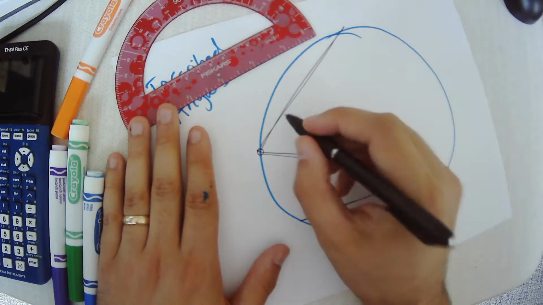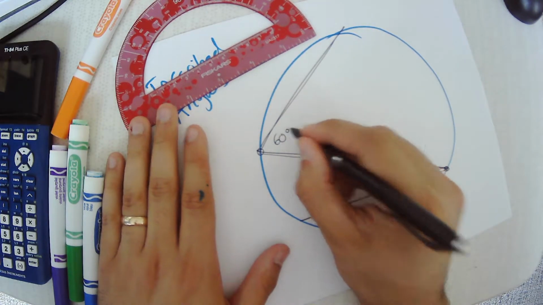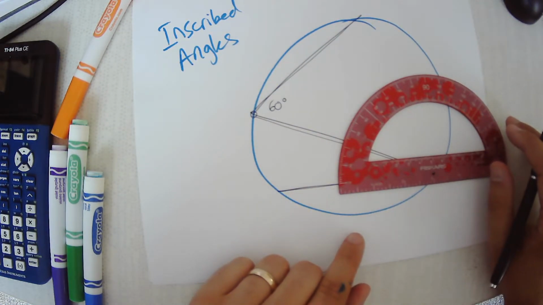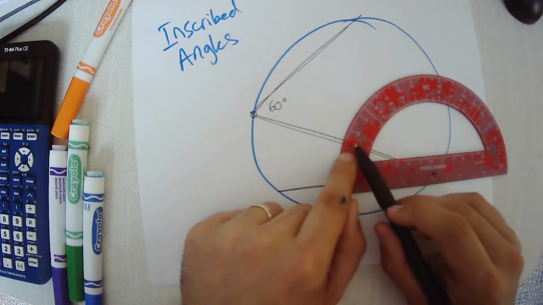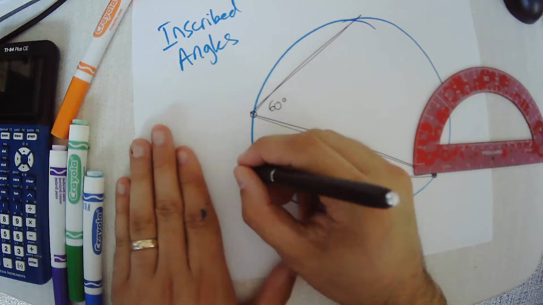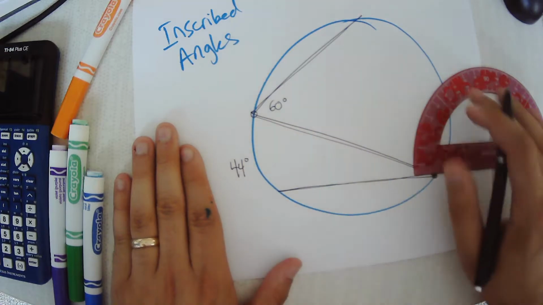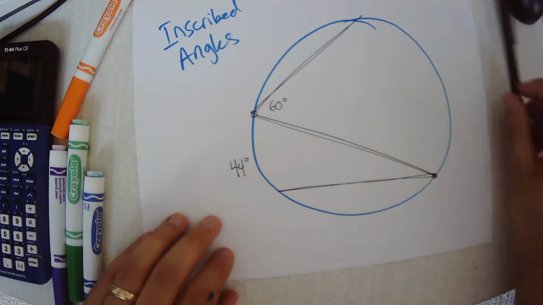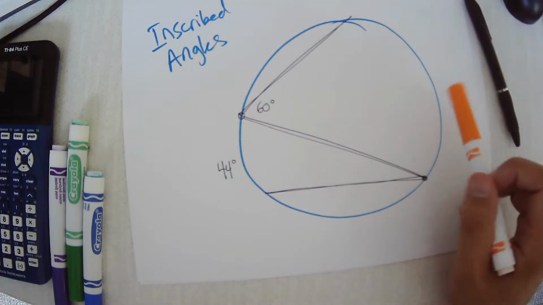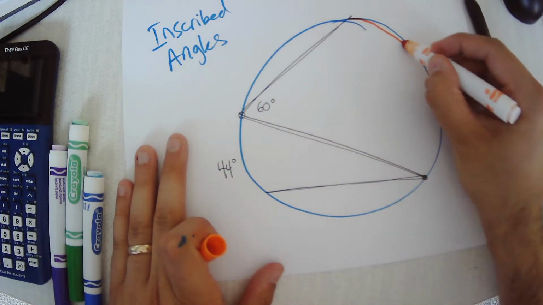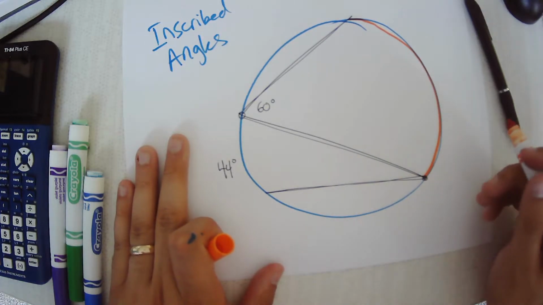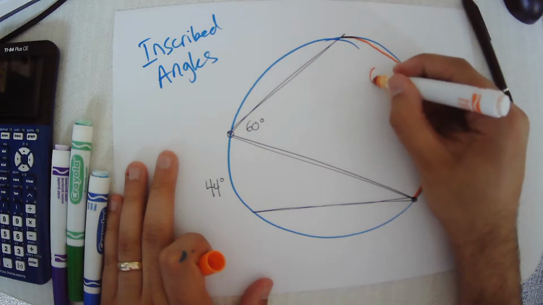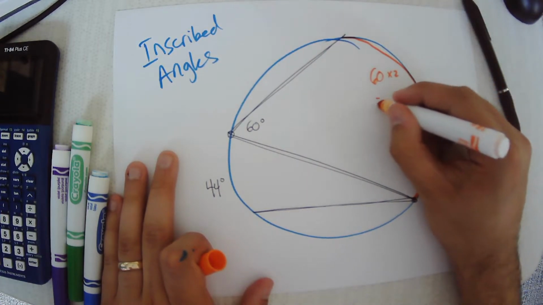Well, let's say that's 60 degrees, and let's say that this arc is 44 degrees. And we can find things based on this. What is the measure of this inscribed angle? Not the length. What's the degrees? 120. We take this 60, it is twice as big as the inscribed angle.